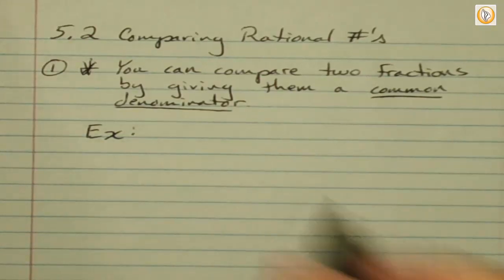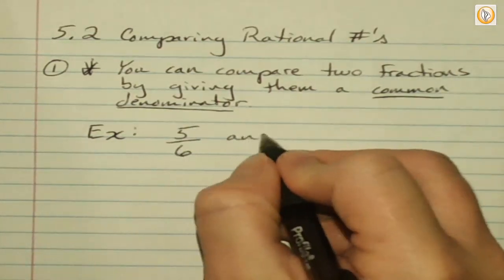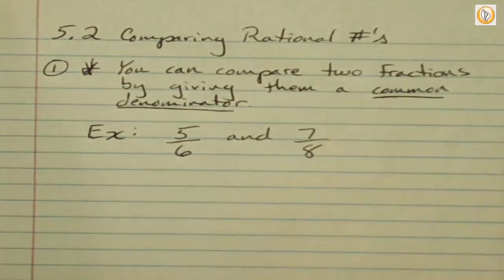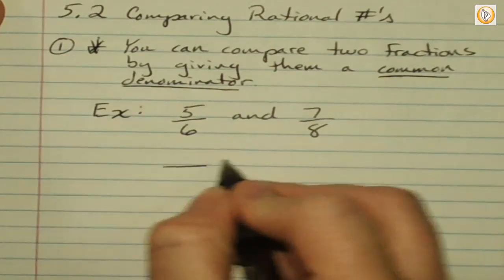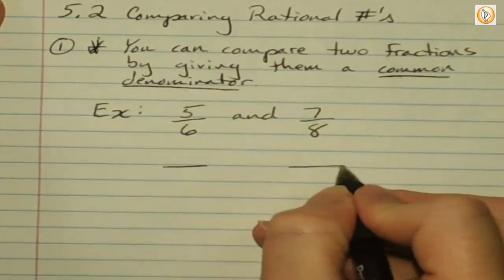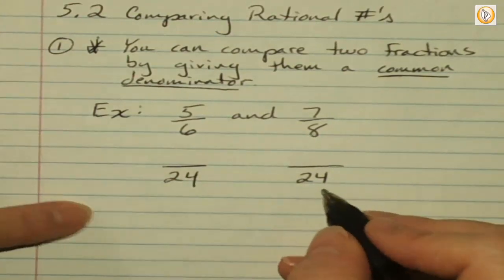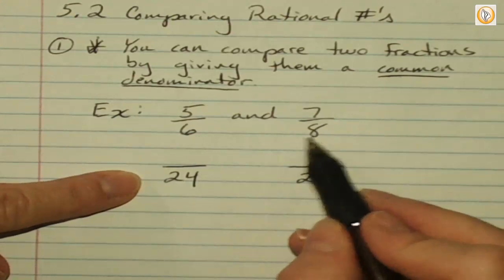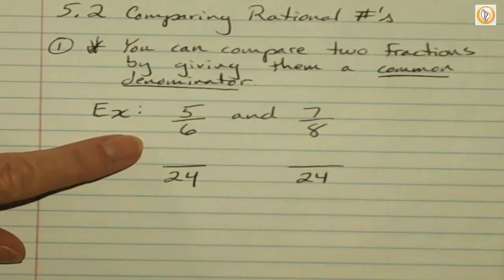Yeah. All right. So let's say we want to compare 5/6 and 7/8. We don't know which one is bigger. So what would be a common denominator? 24. Who said that? Gabby? Okay, so 24 is a common denominator. 6 and 8 can go into 24 evenly. Do y'all see that? Okay, so now we got to get the numerators.